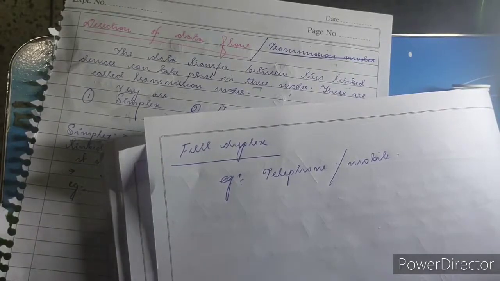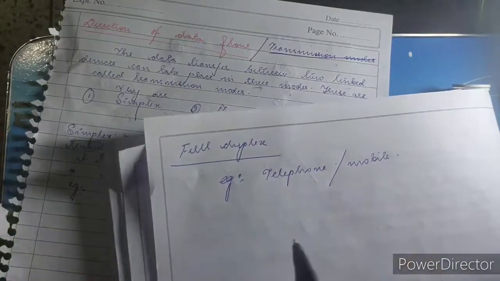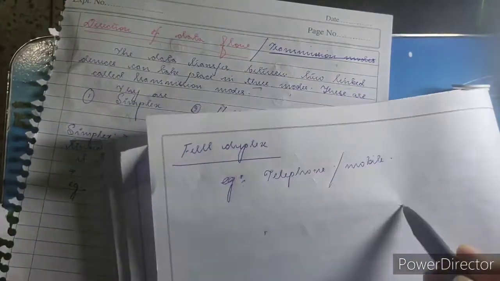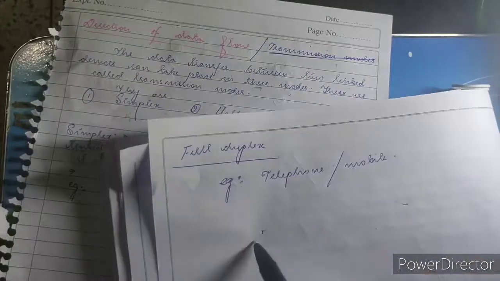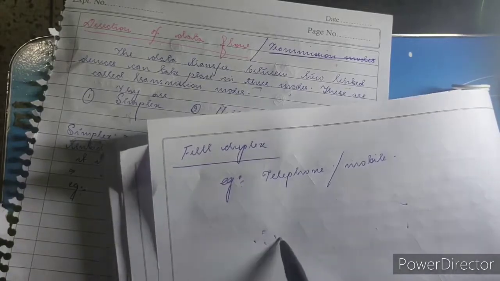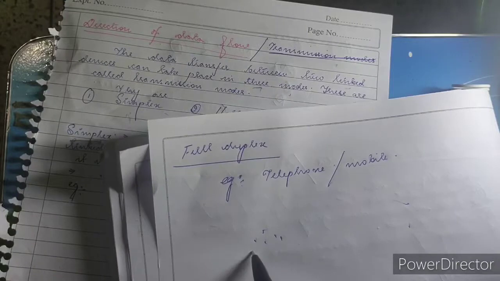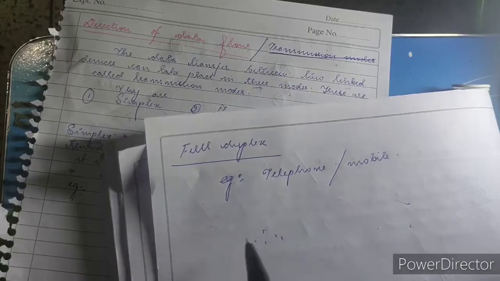Now the next point is the entire capacity of the channel is shared by both the stations that are transmitting the data. So the capacity of the channel will be shared by both the devices because they can send and receive at the same time. But in half duplex, only the transmitting device will use the entire capacity of the channel.